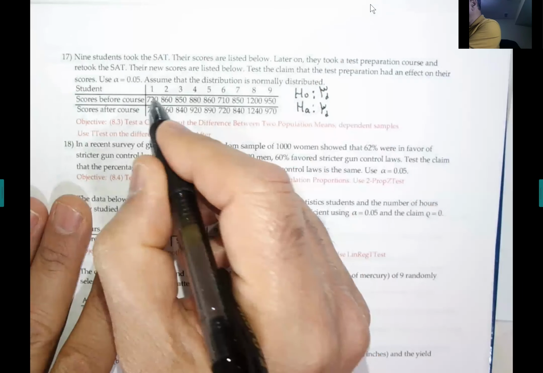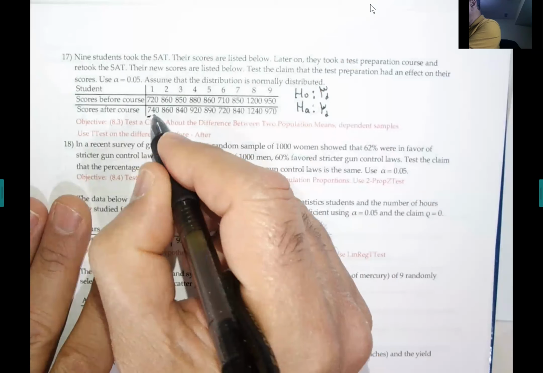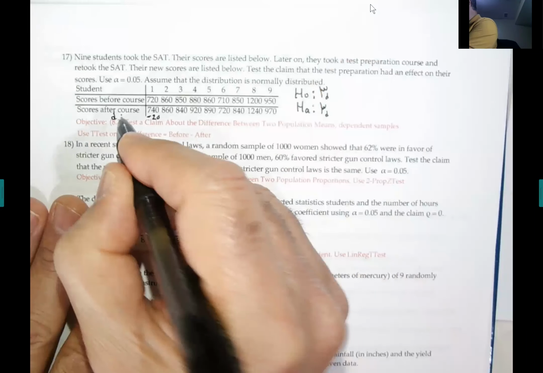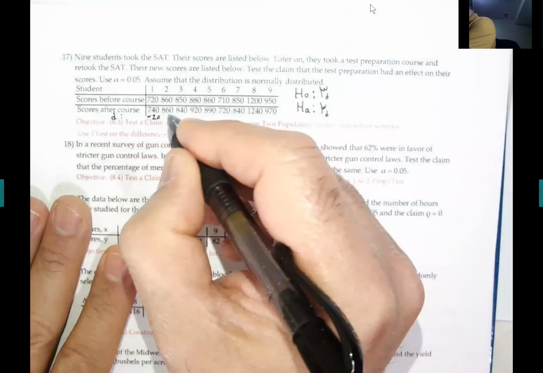720 minus 740, it's negative 20. So this is the difference right here. 860 minus 860 is 0. 850 minus 840 is 10. 880 minus 920 is negative 40. 860 minus 890 is negative 30. 710 minus 720 is negative 10. 850, that's a 10. 1200, the student got 1240, so it improved. 950 minus 970 is negative 20.